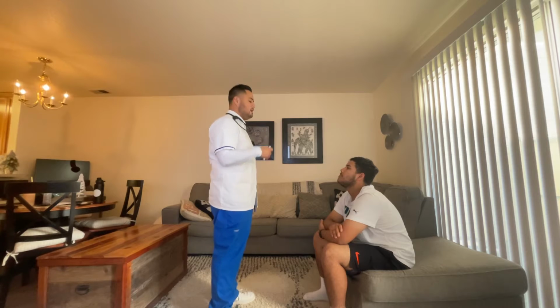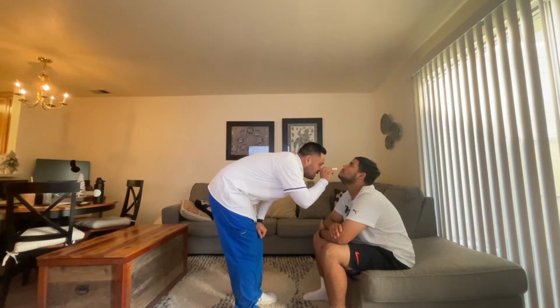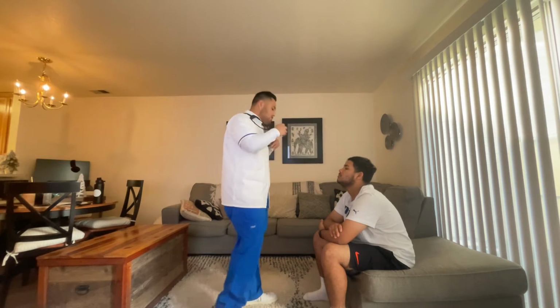I'm going to ask my patient to go ahead and look up. I'm going to inspect the inside of my patient's nose. There's no drainage, crusting, dryness, no signs of perforation or nasal polyps.